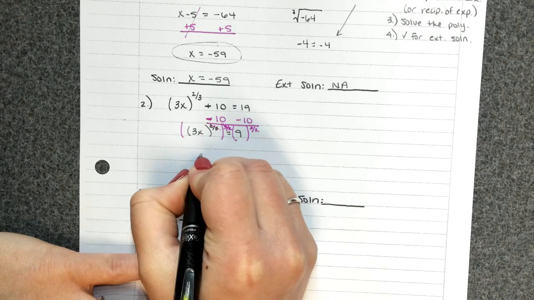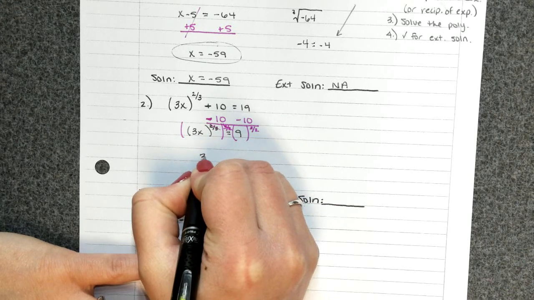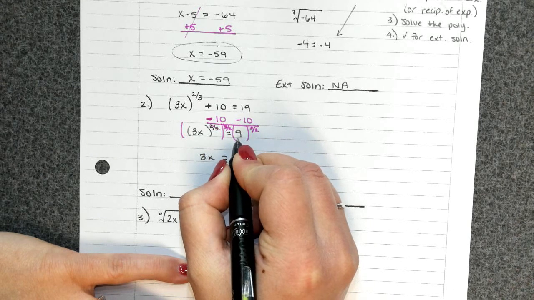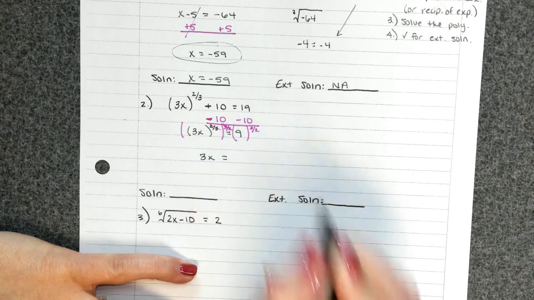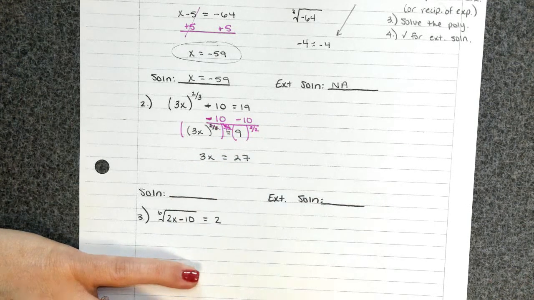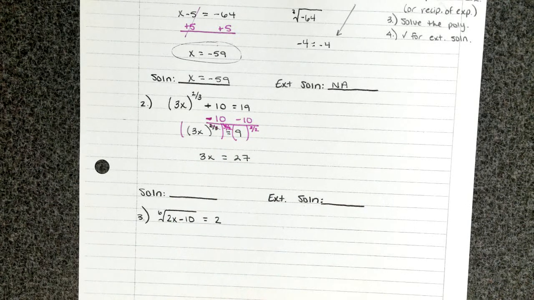On the left side, you have what? 3x equals... Okay, what is 9 to the power of 3/2? 27. Very good. All right, now that we've gotten that far, number 20, what do I do?